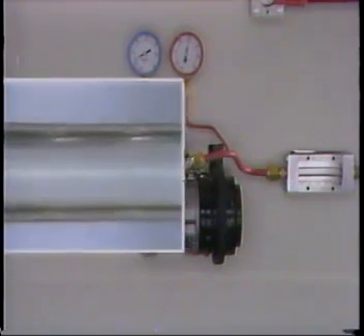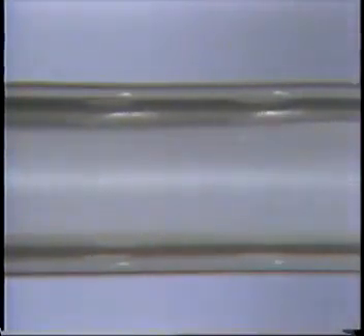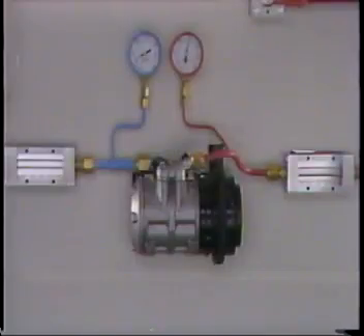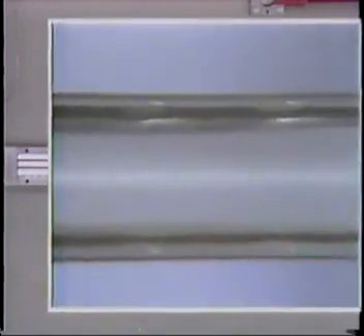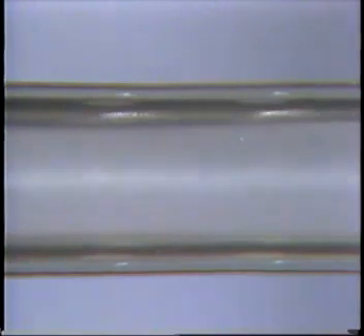First, let's see what the refrigerant looks like before compression. As you can see, the refrigerant looks like a mist. In other words, the refrigerant flows in the form of a gas. This shows the refrigerant after compression. It appears as if the refrigerant remains the same before and after compression. In other words, the refrigerant enters the compressor as a gas and exits from the compressor as a gas also.